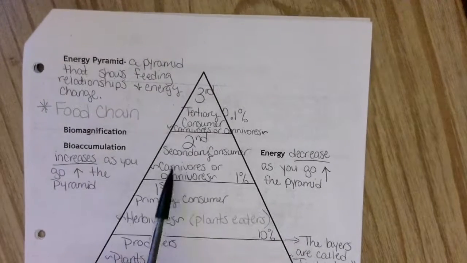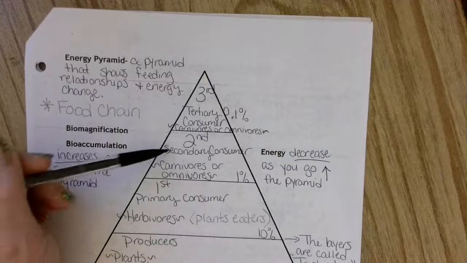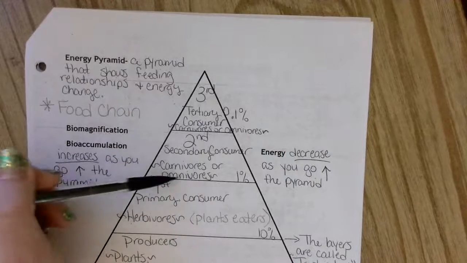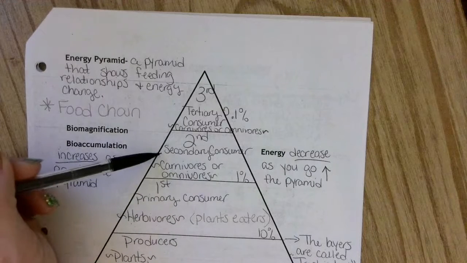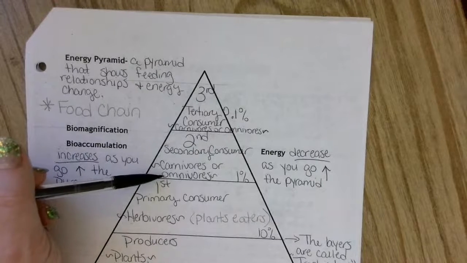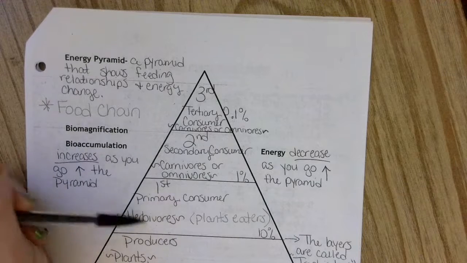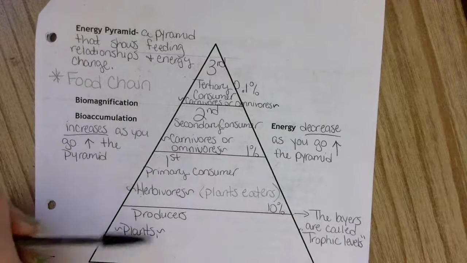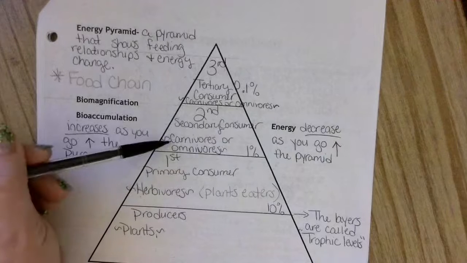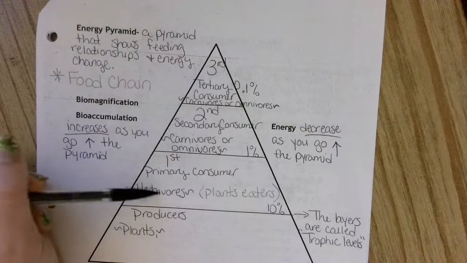The next one is the secondary consumers. So again, this is the second level that actually eats something else. So they are secondary consumers. These are going to be things that are usually omnivores, which means that they can eat these guys or these guys. Or they are carnivores, which means that they only eat these guys.